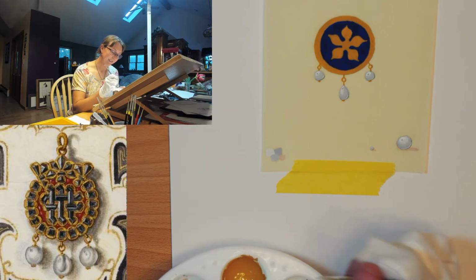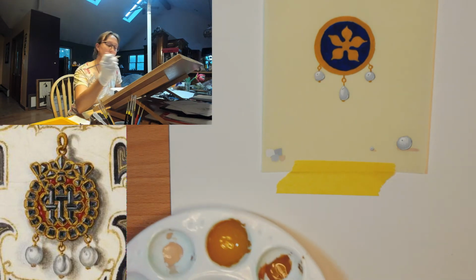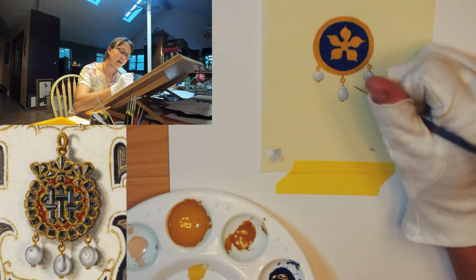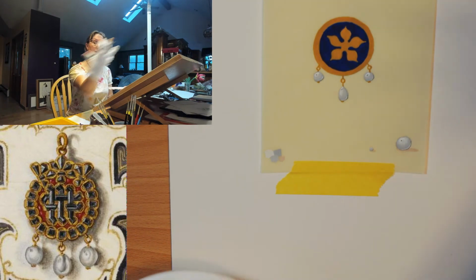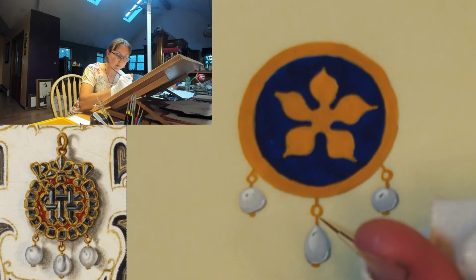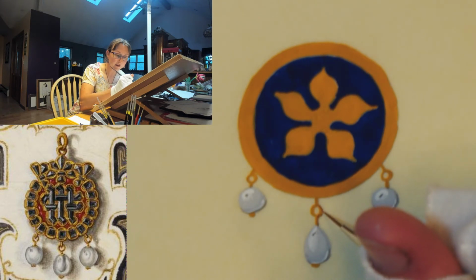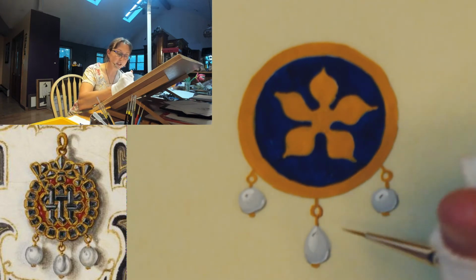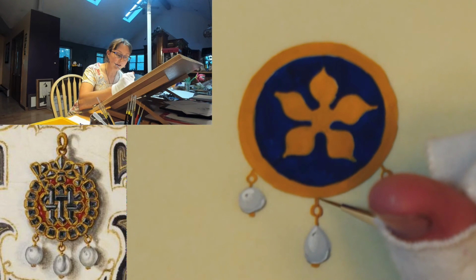So I find it easier sometimes to do the shadows first. So again, shadows are going to fall on the edge away from the light. And we'll get in here and do one bit of chain there, and there, and then the inside of that chain and outside of that one.